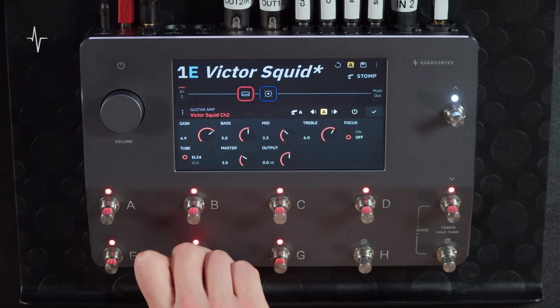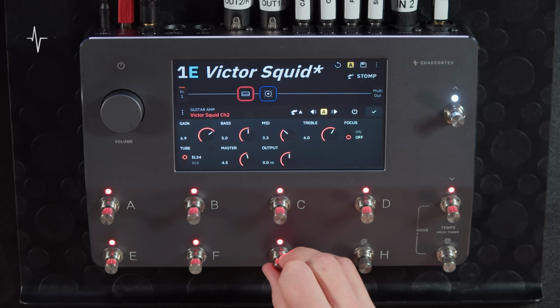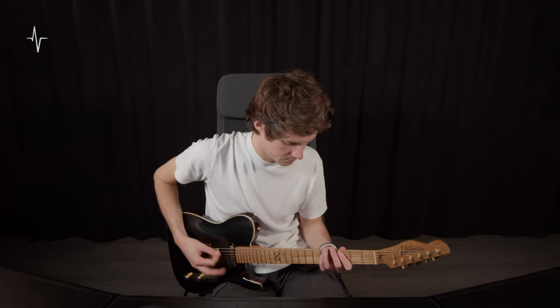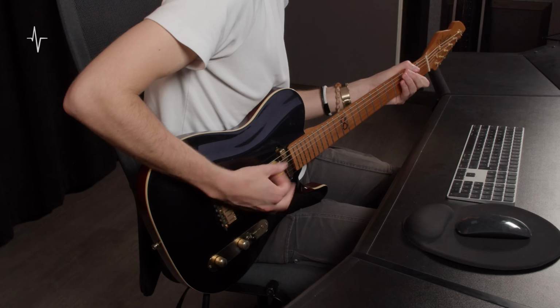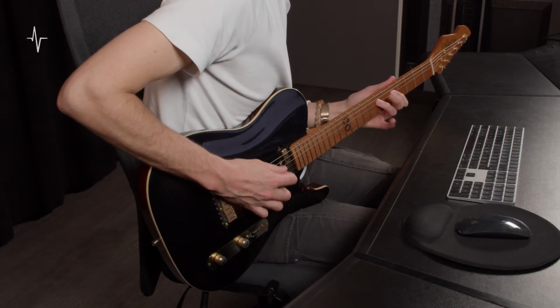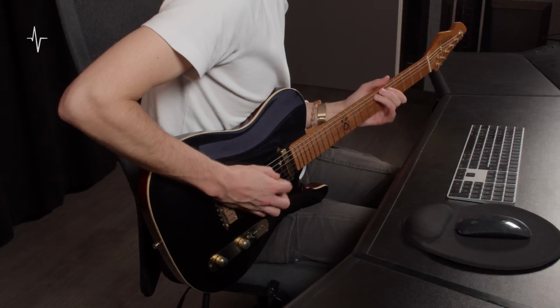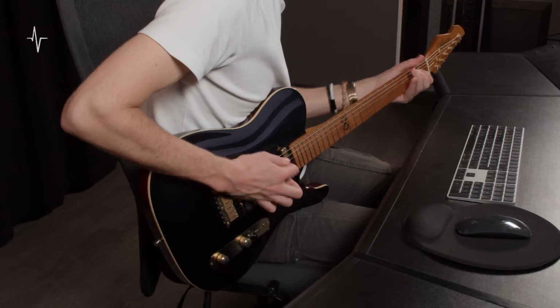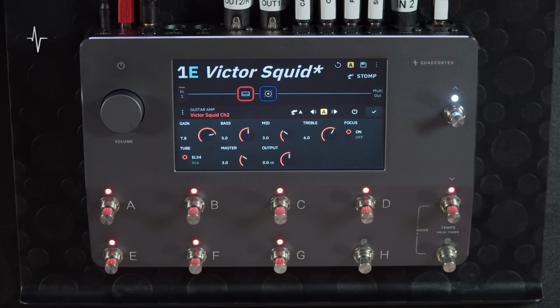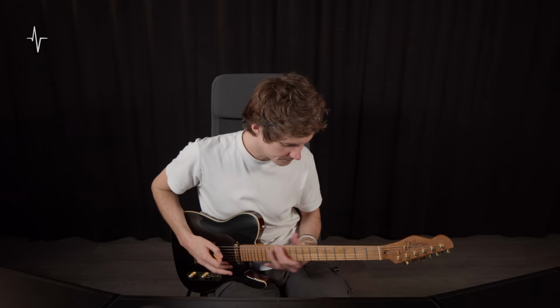Boost treble a bit, also give it a bit of master and compensate a bit with the output volume. So I've just drop tuned, dialed in more of a high gain sound, something that this amp's more typically used for. So here we go.